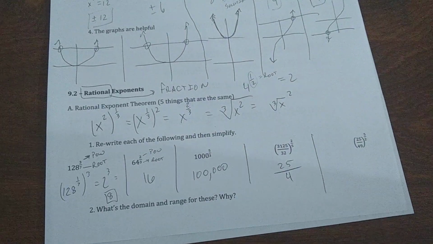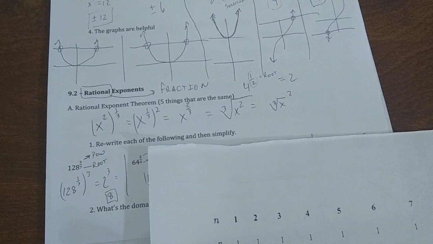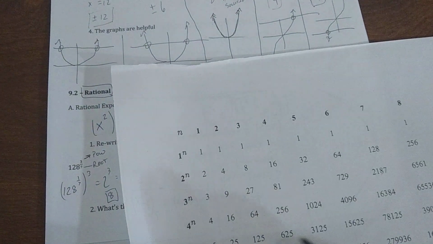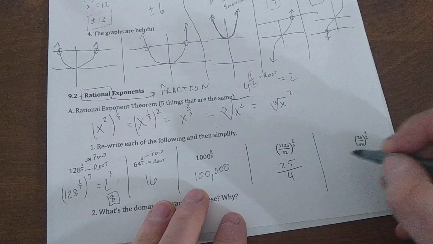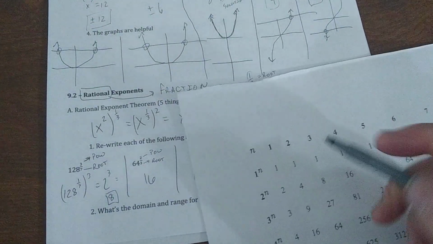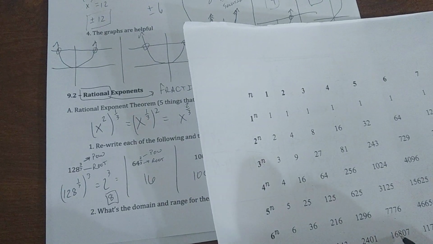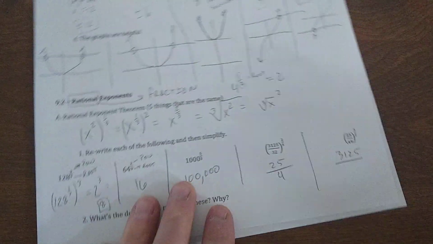Same thing over here. We're going to say the square root of 25. The square root of 25 is 5, and 5 to the 5th is 3,125. The square root of 49 is 7, and 7 to the 5th is 16,807.